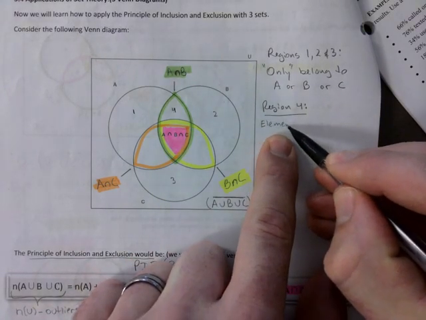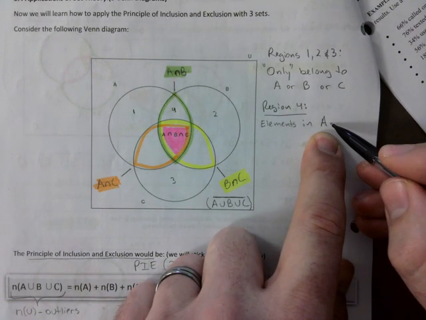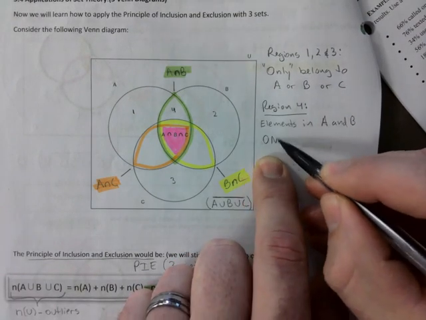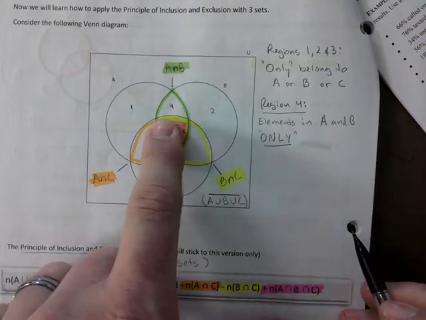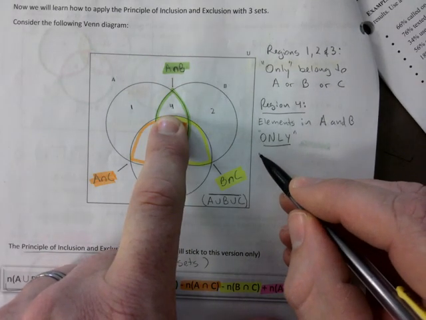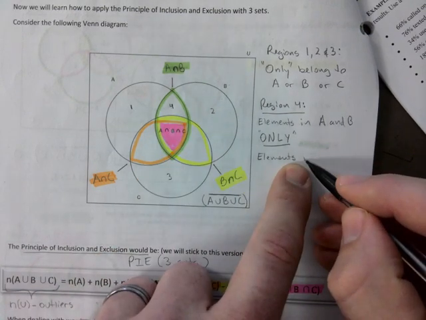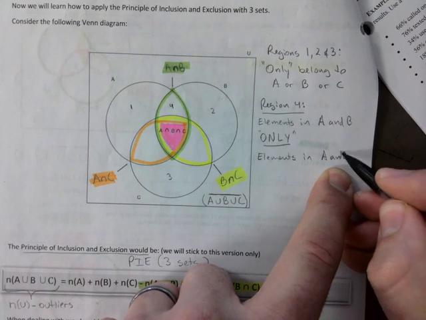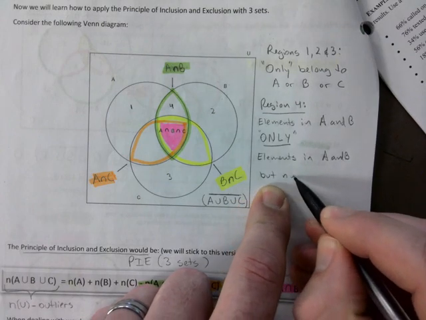elements in A and B only. Okay, there's that word only as well. So 4 is just that. Another way of talking about this, make sure you write this down, elements in A and B, but not C.